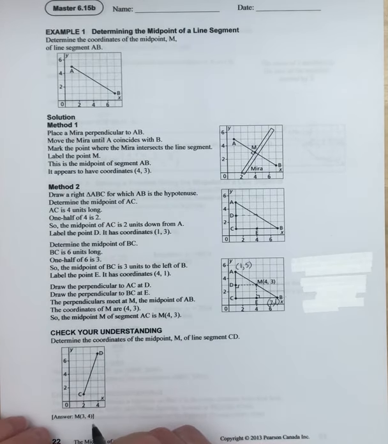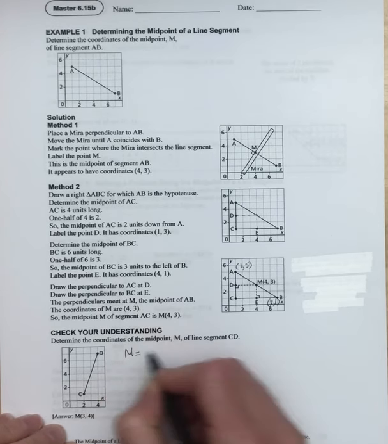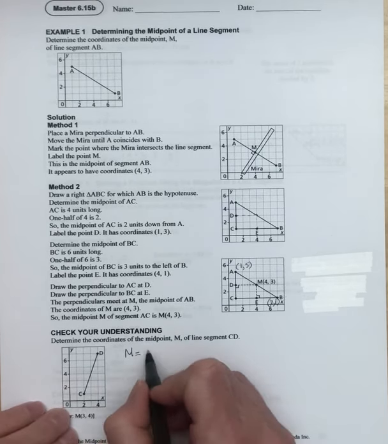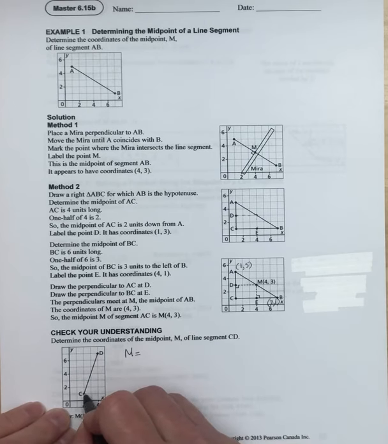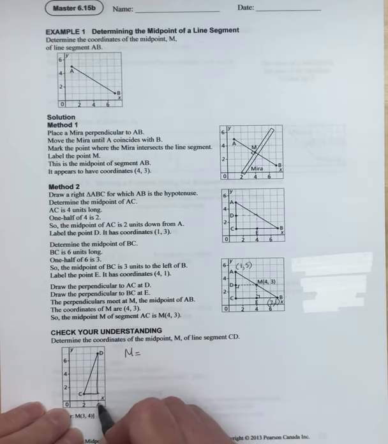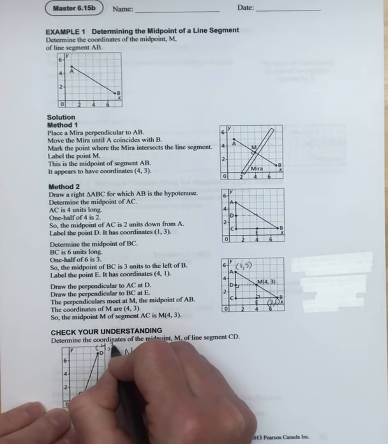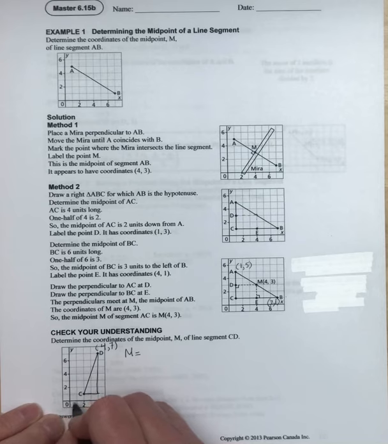Okay, so let's see what we did. If we can write that in a simpler manner of showing our work. Well, I need the midpoint coming across here, the middle of this. So I need to know D is at 4 and 7, and my C is at 2 and 1.